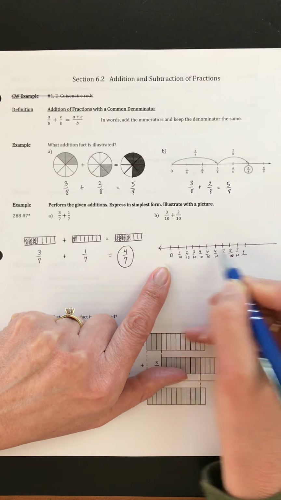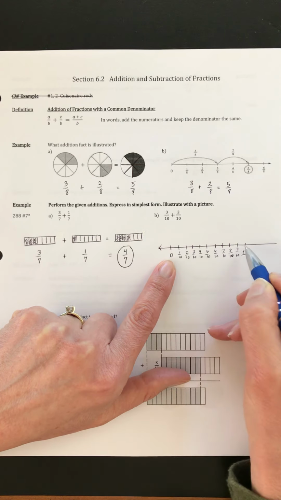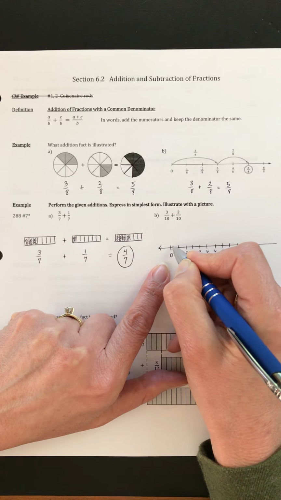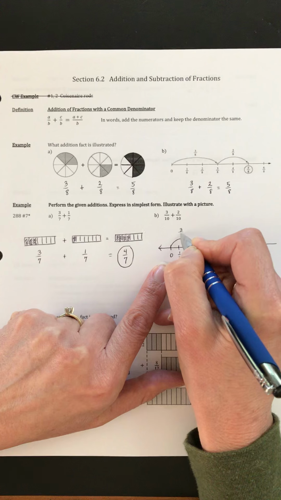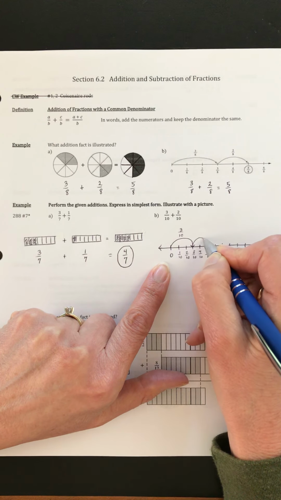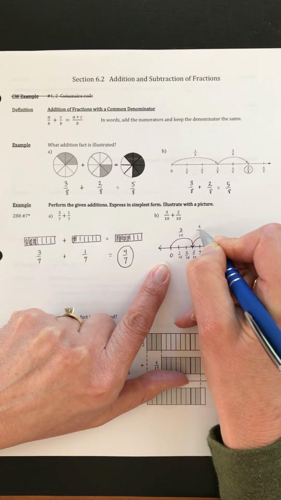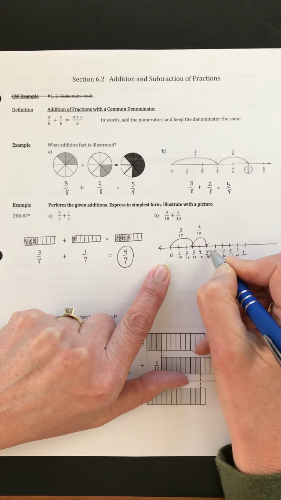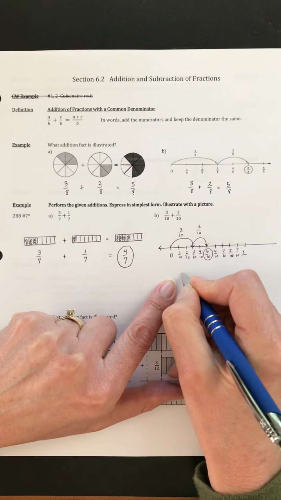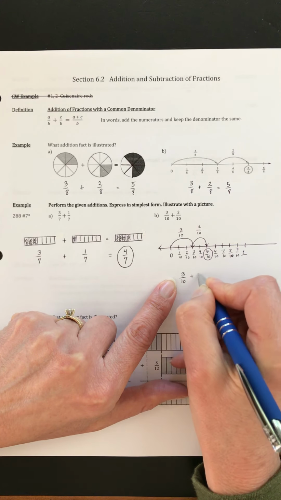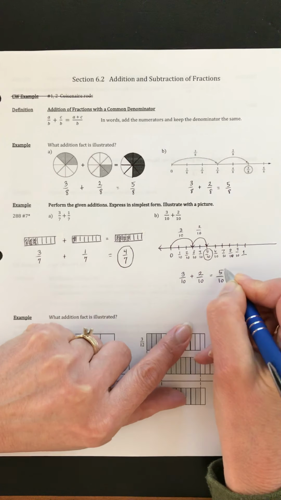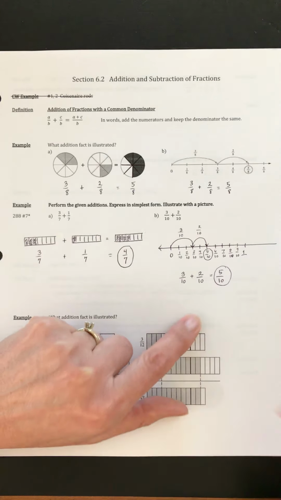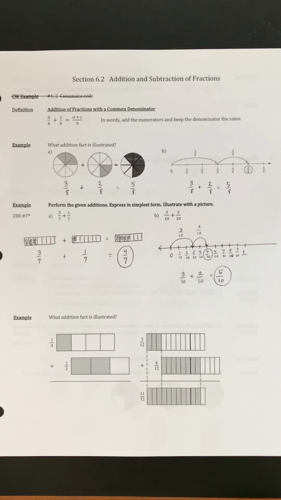Each one of these, we took the whole and divided into 10 equal pieces. So 3/10 would be from here to here. Okay, so that's 3/10. And then we would go another 2/10. And what does that equal? 5/10. So 3/10 plus 2/10 equals 5/10. All right, and later we'll talk about simplifying that.